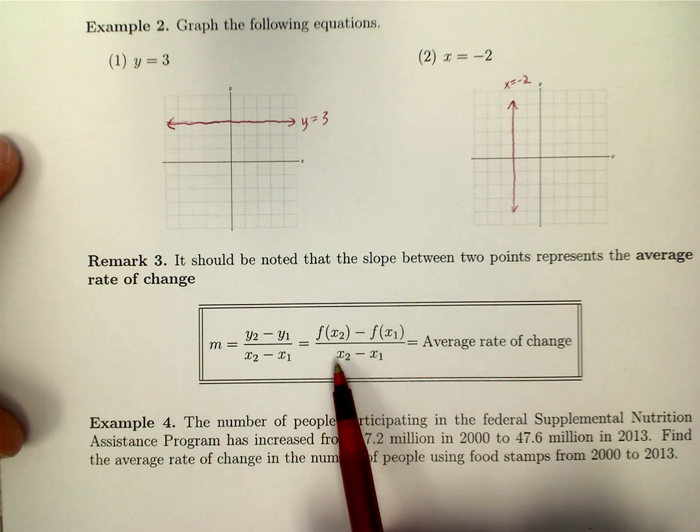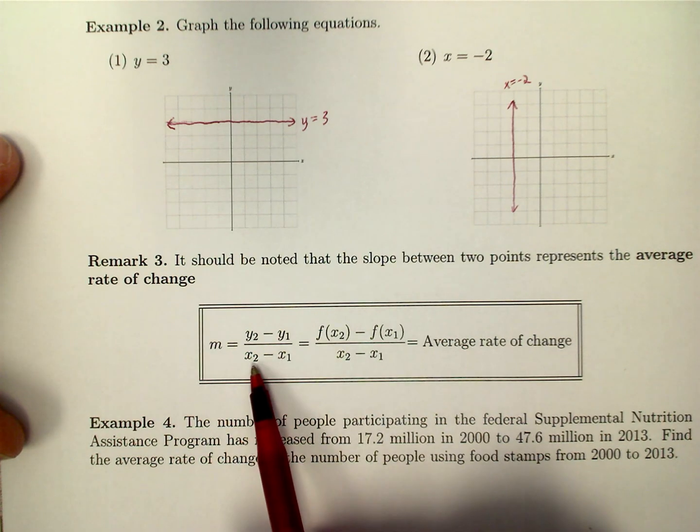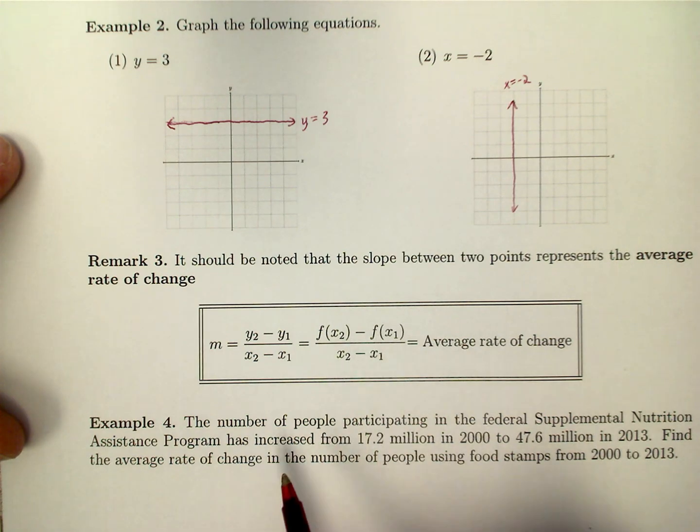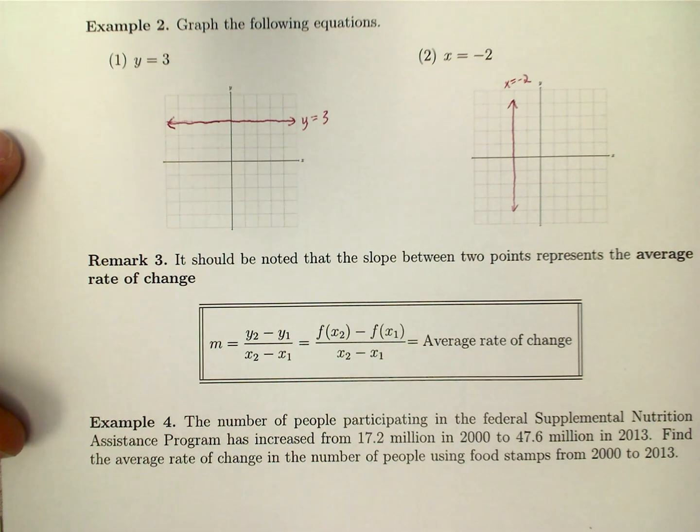Notice that x2, y2 is a point and x1, y1 is a point. So x2, f of x2, where f of x2 is the y value there, represents one point, and x1, f of x1 represents one point. Again, it's called the average rate of change.